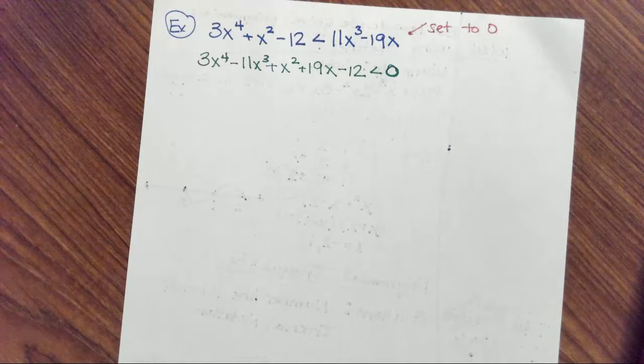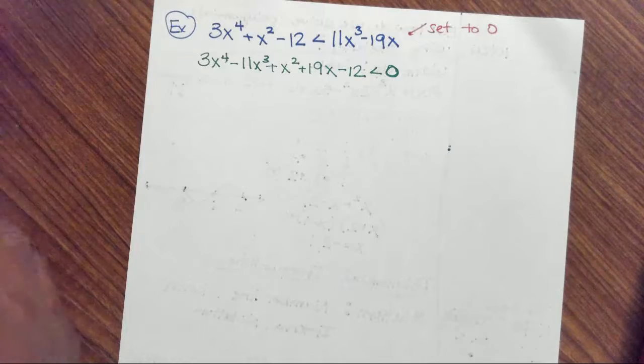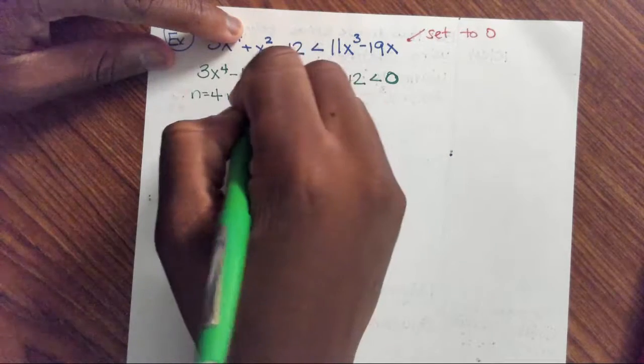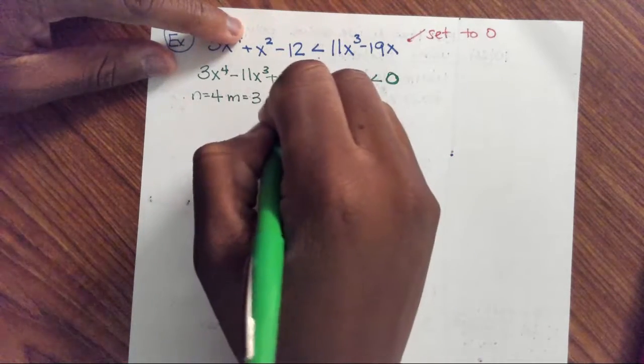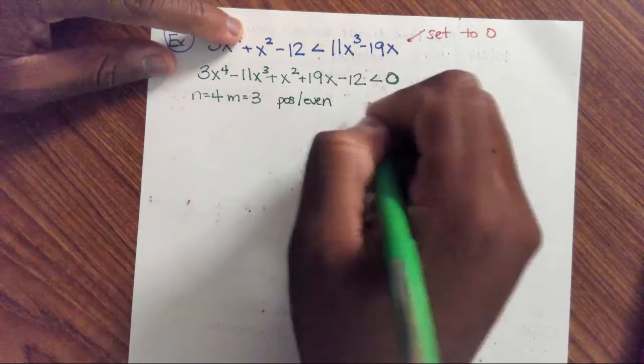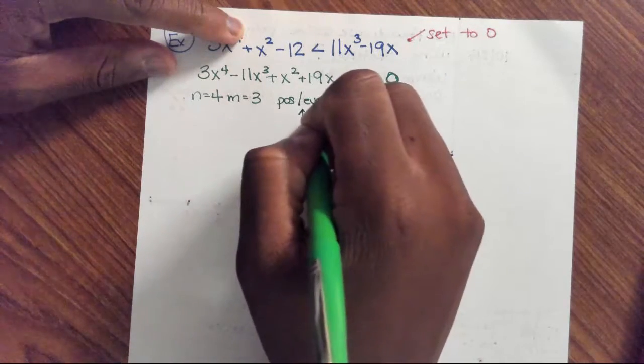Now, I want you to sketch this. Go ahead and find those solutions. I'll give you time. How many solutions do I need for this equation? 4. So n is equal to 4 and m is equal to 3. What kind of graph is this? Positive, even. So how does that start? Up, and it finishes up. Good.